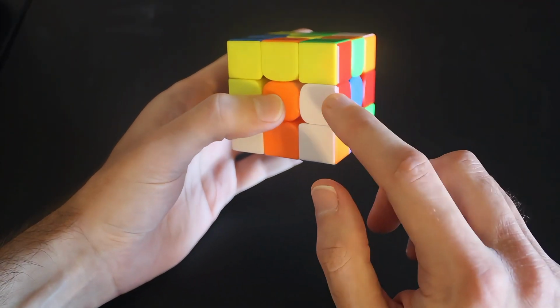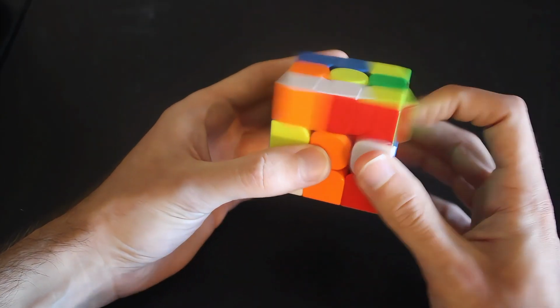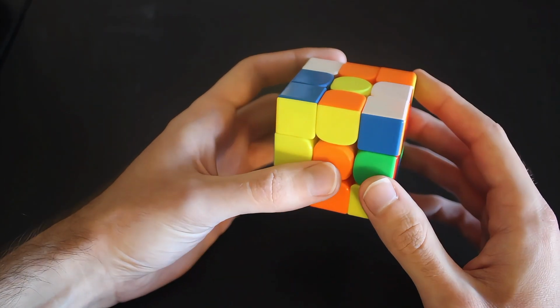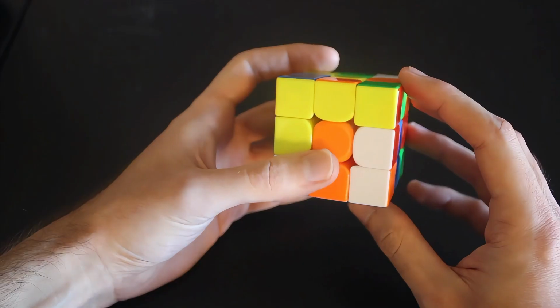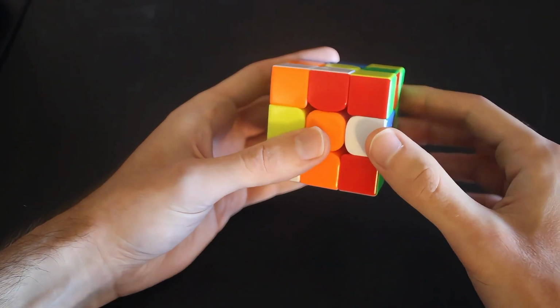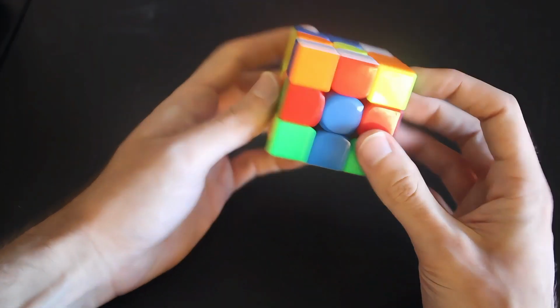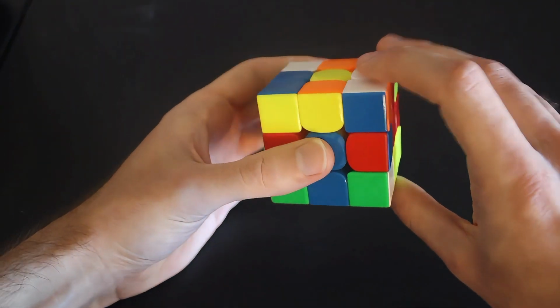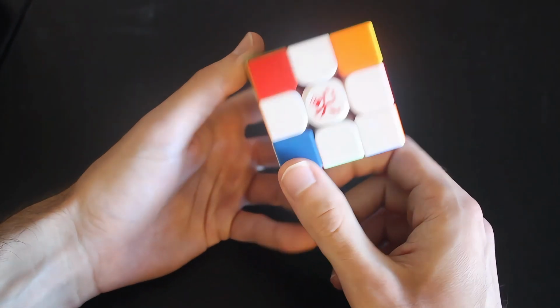And then finally, you have this final edge, the white red. Move it up to the top layer. See how I did that? You want to bring this back down so that way you don't mess it up. And then match it again. And then you have your cross complete.